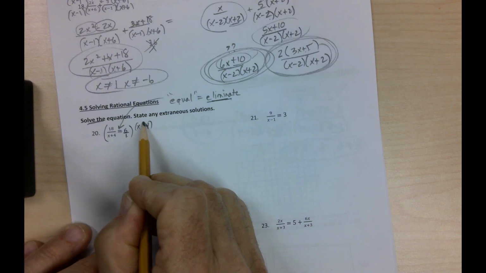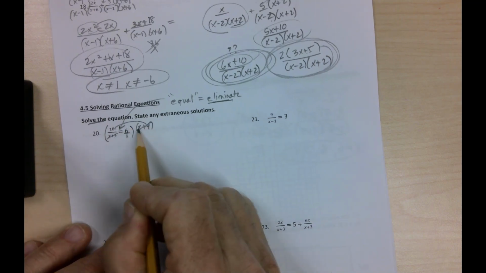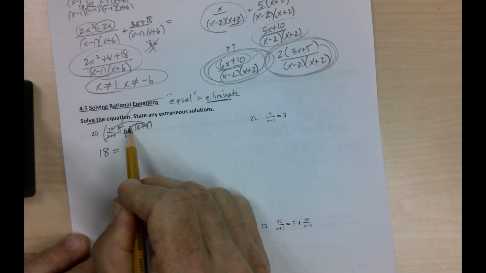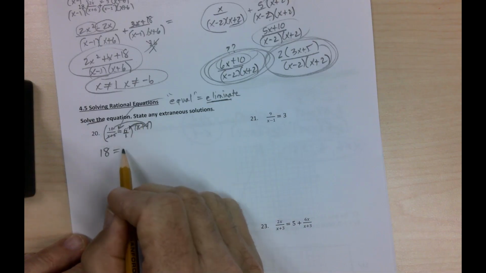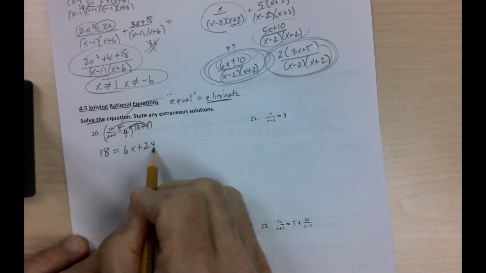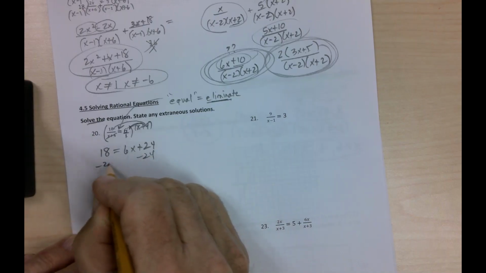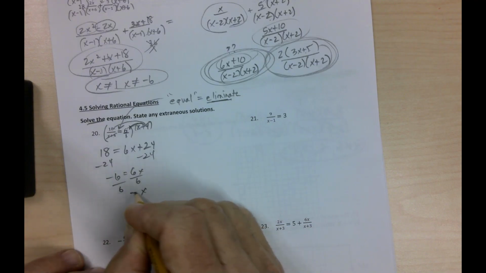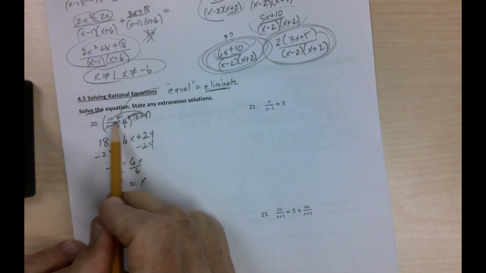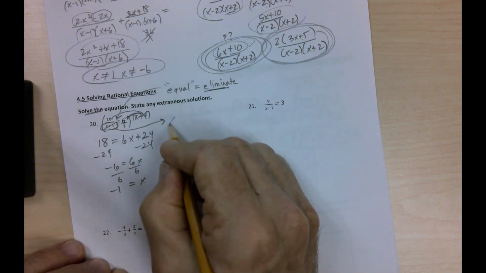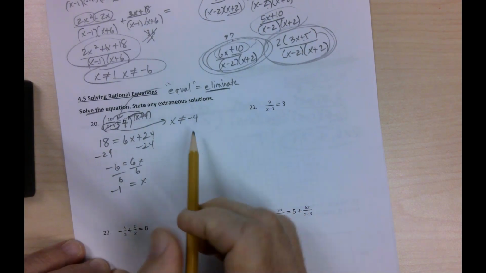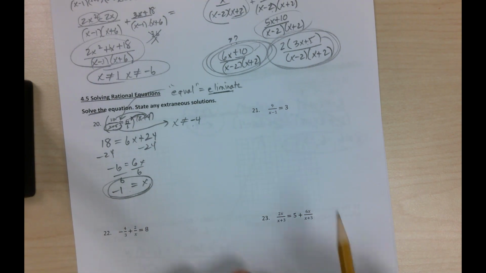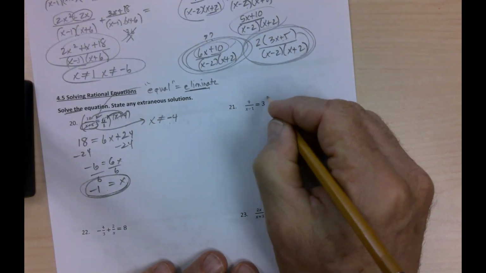Why? When this hits this, these cancel. So I'm left with 18. But then when this hits this, nothing cancels, so I have to distribute: 6x plus 24. Now it's pretty simple looking. So negative 6 equals 6x, divide by 6, and I get x is negative 1. But at the very beginning, we should have said x cannot equal negative 4. But that's not what we ended up getting, so we don't need to worry about it. That's our answer.